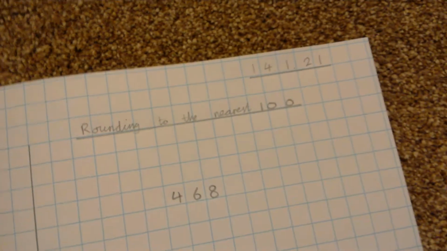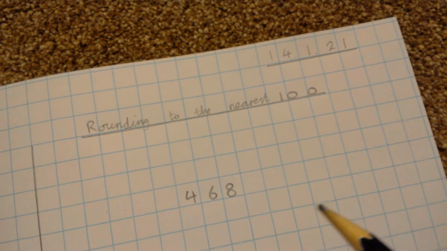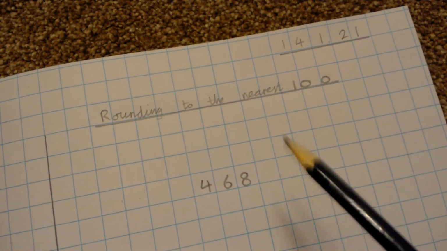You'll notice that I finally got myself a maths book. I finally remembered to get one from school. Hopefully this will help show you how to set things out as it's the same as you've got at home.